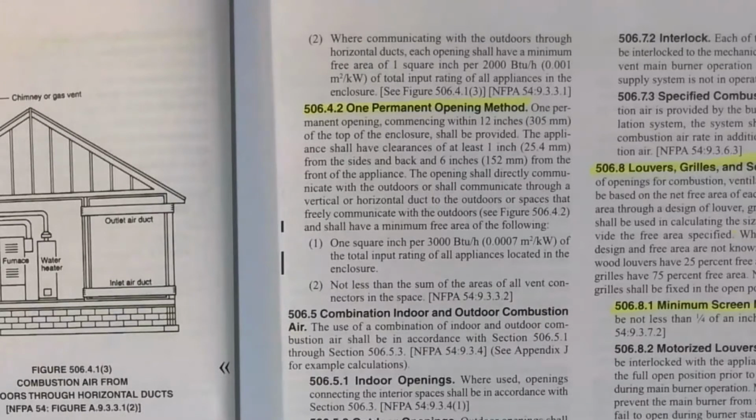506.4.2, 1 permanent opening method. So now we're going from 2 openings to 1 opening. 1 permanent opening commencing within 12 inches of the top of the enclosure shall be provided. The appliance shall have clearances of at least 1 inch from the sides and back and 6 inches from the front of the appliance.